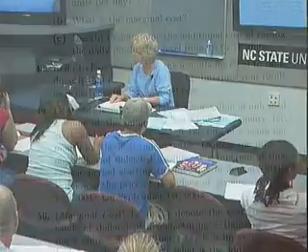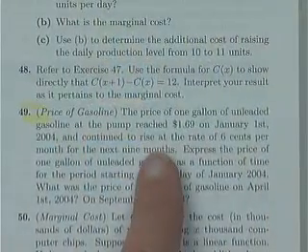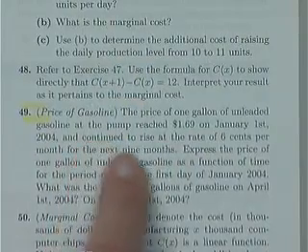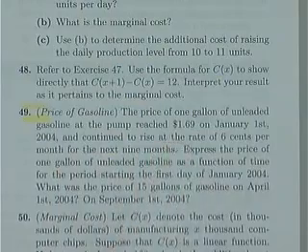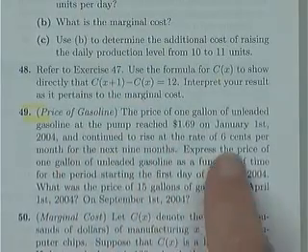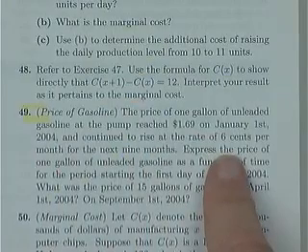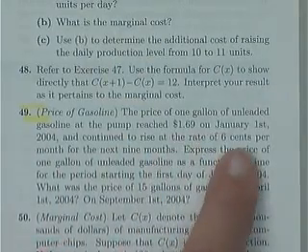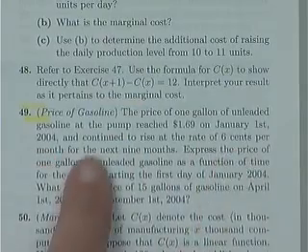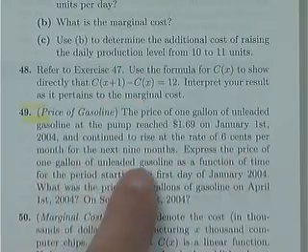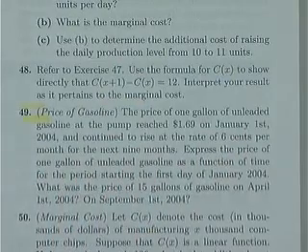Problem number 49. The price of 1 gallon of unleaded gasoline, this tells you how old these problems are, at the pump reached the all-time high of $1.69 on January 1st. And at one time we just went, that kills me. And now we go, if we can just find it, $2.50 a gallon, that'd be great. Okay, but now it's about to go to 3. All right, but this was on January 1st, 2004. And it continued to rise at a rate of 6 cents per month for the next 9 months.